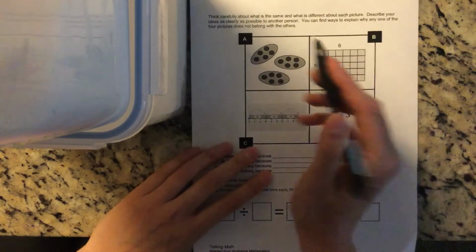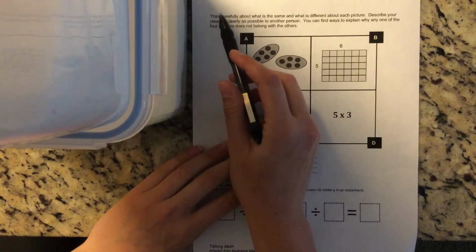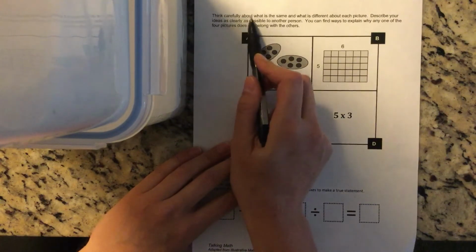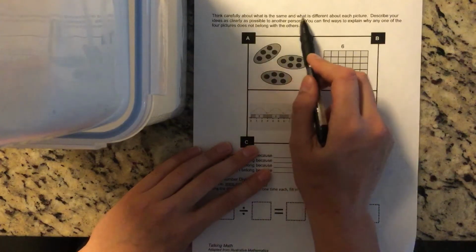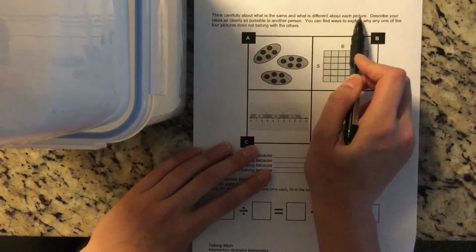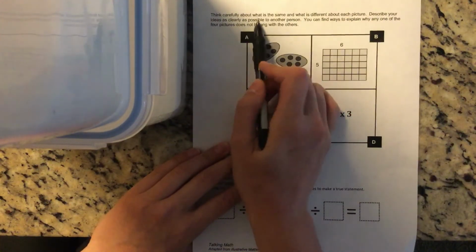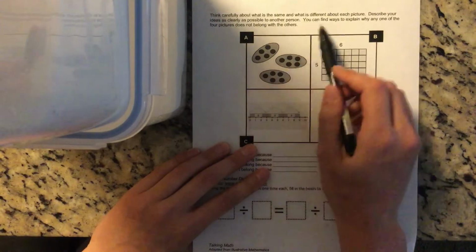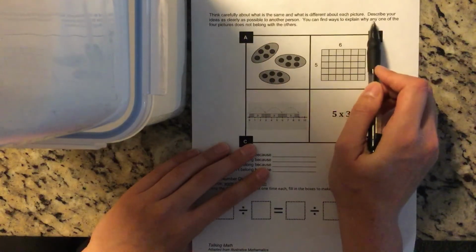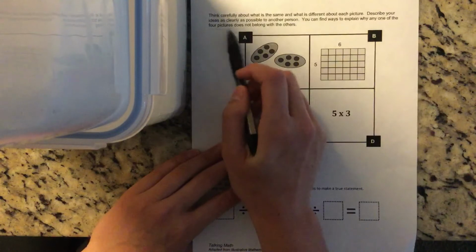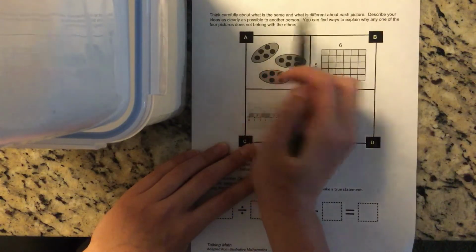So I'm going to read through the directions. Here we go. Think carefully about what is the same and what is different about each picture. Describe your ideas as clearly as possible to another person. You can find ways to explain why any one of the 4 pictures does not belong with the others.